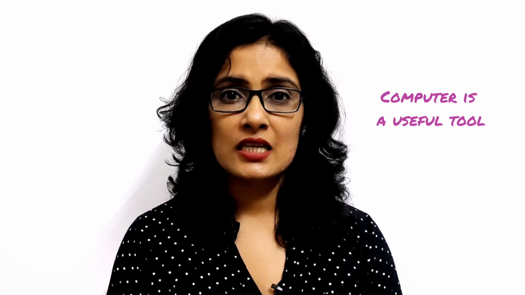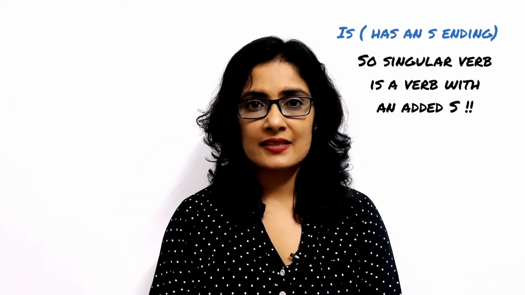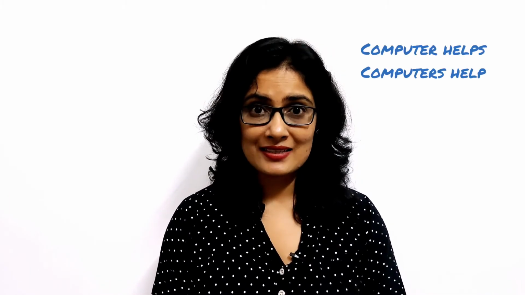Computer is a useful tool. Is is a verb and it has an S. An easy way to remember this is generally between the subject and the verb, there is only one S. He, no S, is S. He, no S, takes S. He, no S, has, takes an S. He likes, he helps. You can add whatever you want after that.